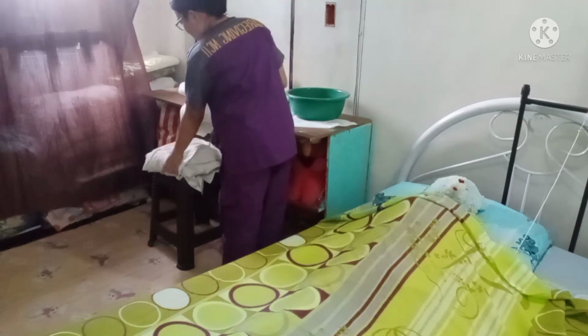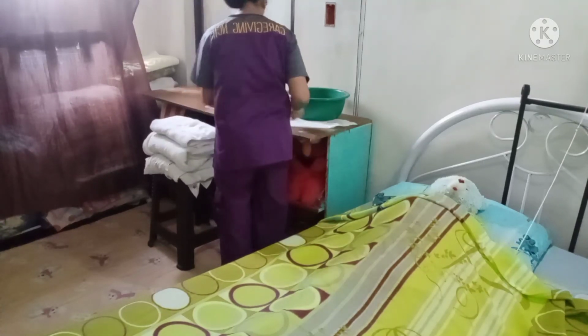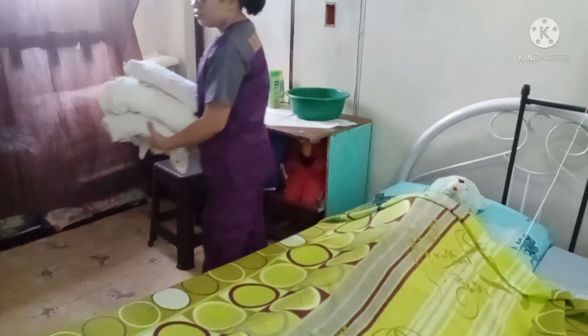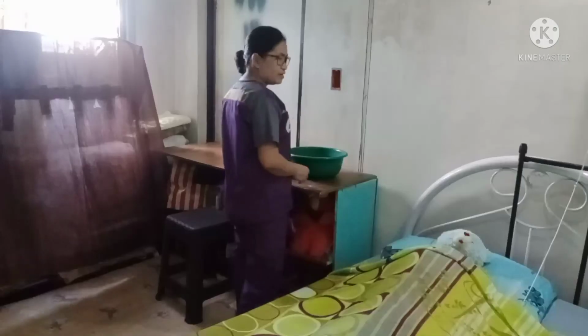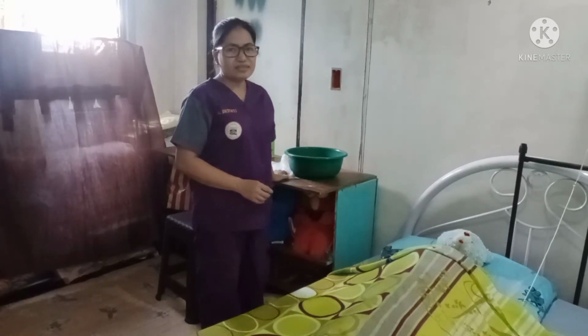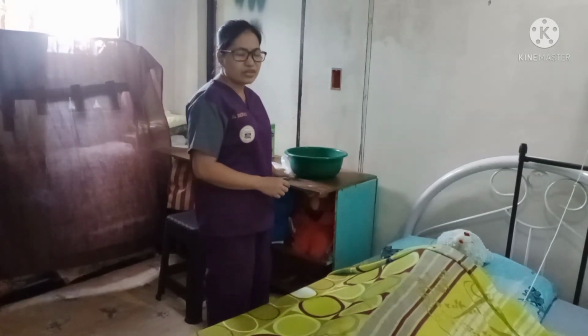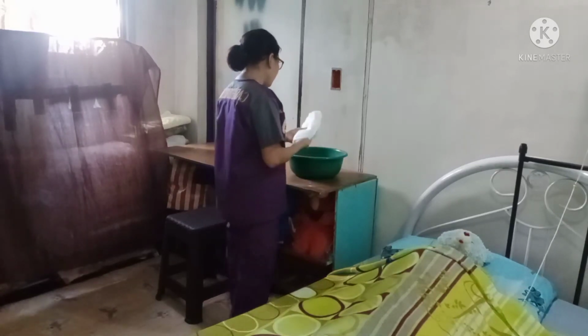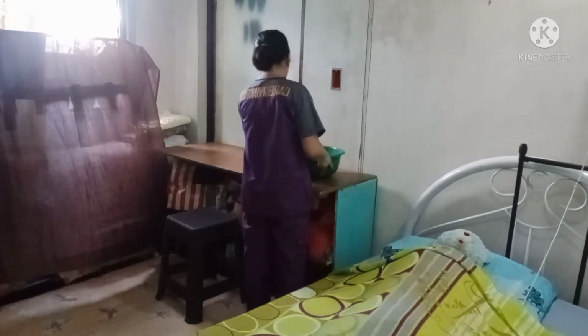And discard dirty linens into hamper, observing universal precautions. Then clean, replace, and return the used equipment and keep the unit in order.